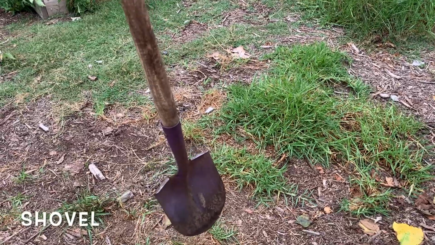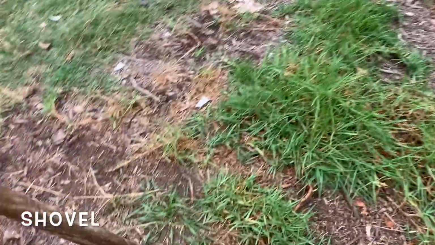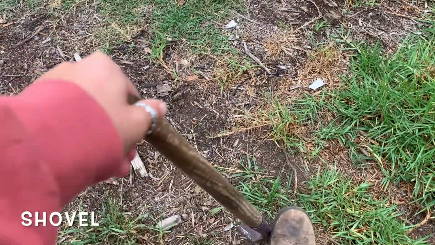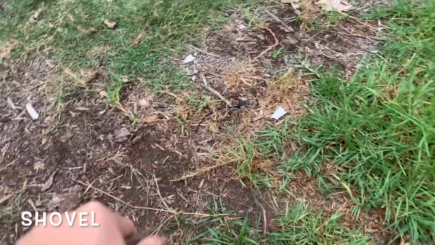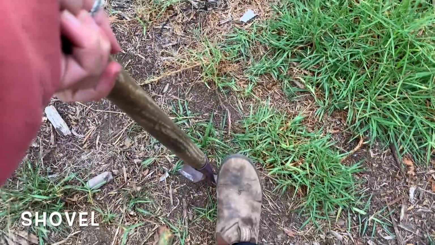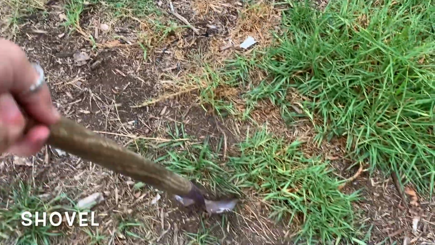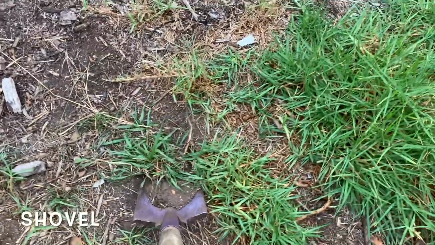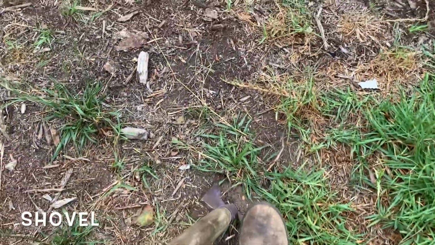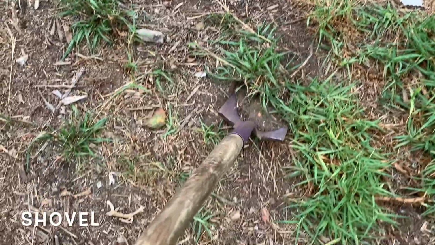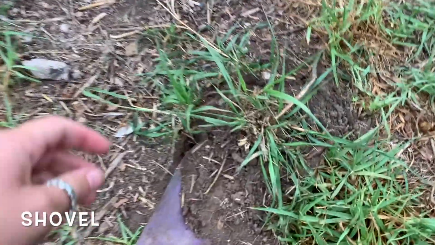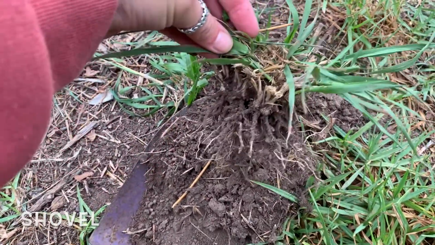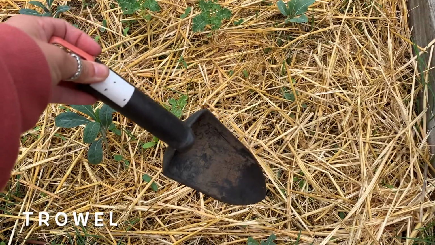As you might have guessed, the shovel is used for digging big holes. For example, I might want to take out some of this grass here. So I'm going to put my foot on the top of the shovel and start to push it into the ground. And then I can pull back like this, and it's going to loosen that plant. Sometimes it might take a few tries to get your shovel really deep under the roots. And now I can really easily take this grass out.